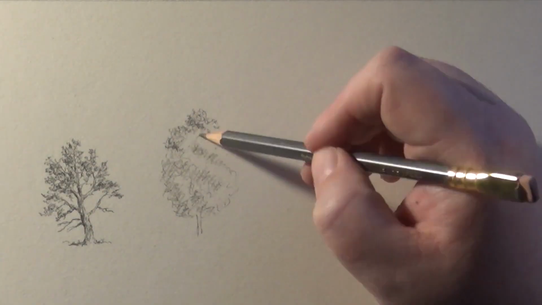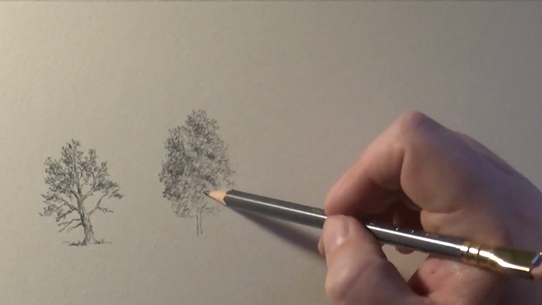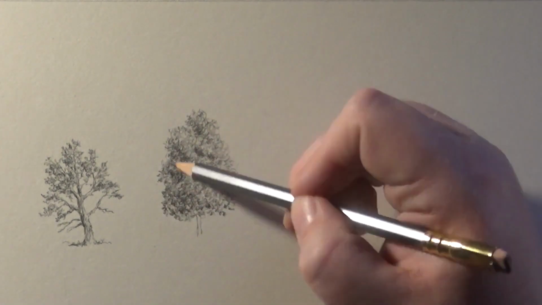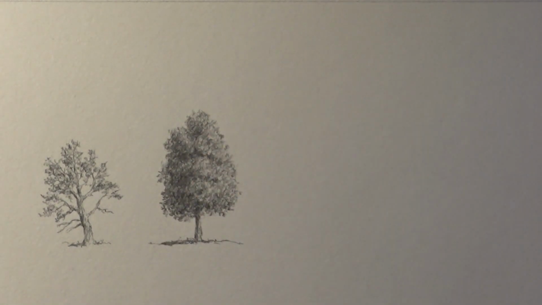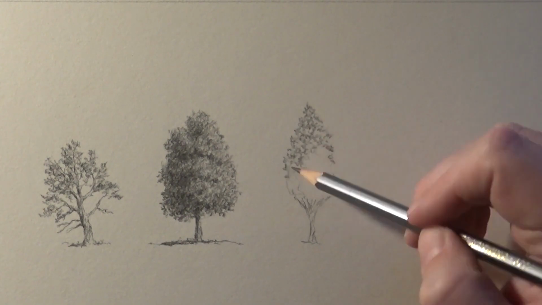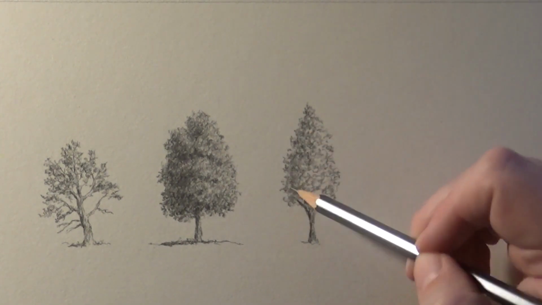You could draw a tree indicating the shadows first, and then creating texture, making sure to use darker marks in the shadowed areas. You could draw a tree focused on the texture first, and then adding the shadows.